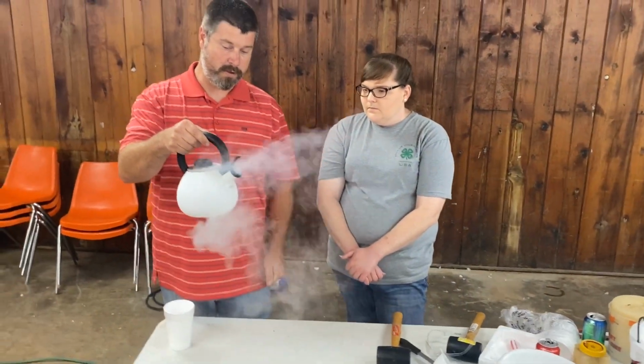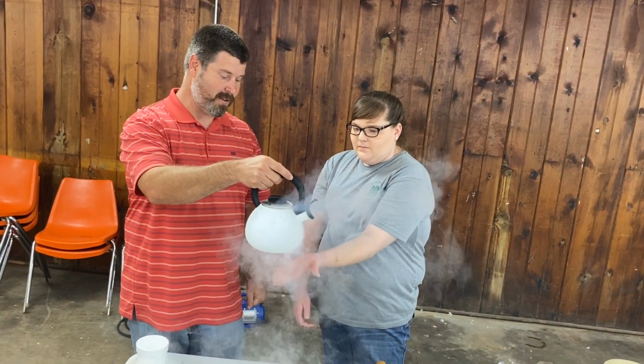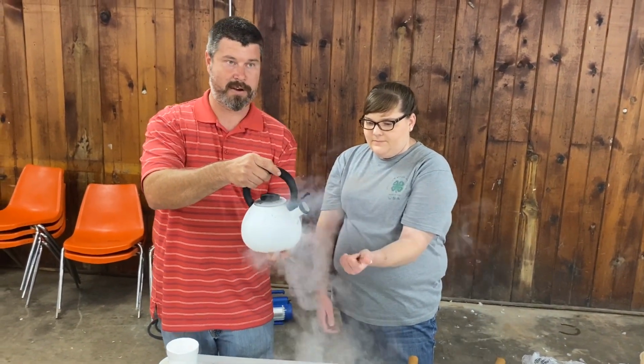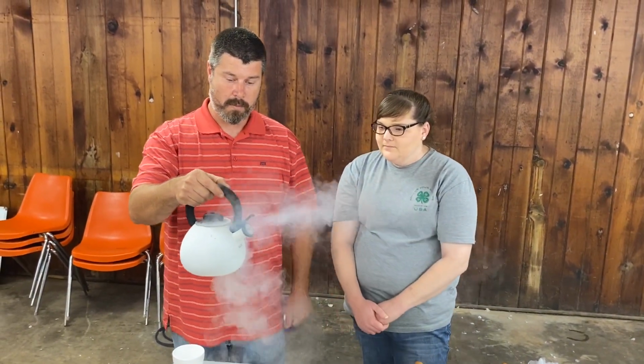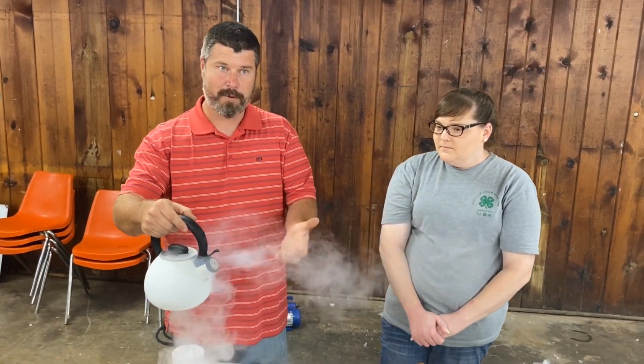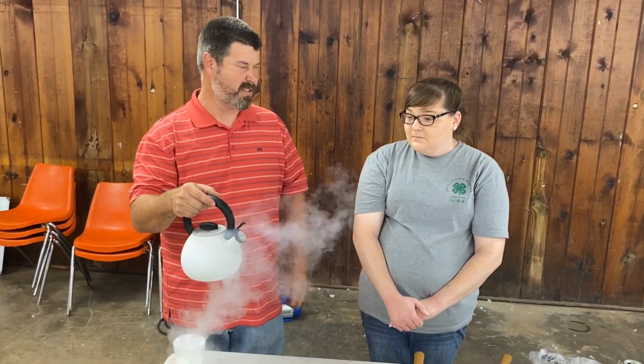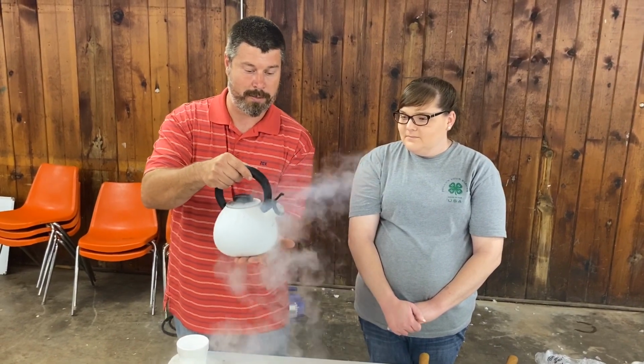But we can even boil that, so it's steaming, and it's so cold you can't even hold your hand on it. You can get frostbite if you held it, but it's steaming. It's got boiling coming out of it. It's steaming cold. Is that even a thing? Anybody ever heard steaming cold before?